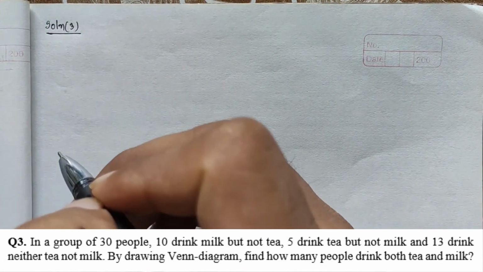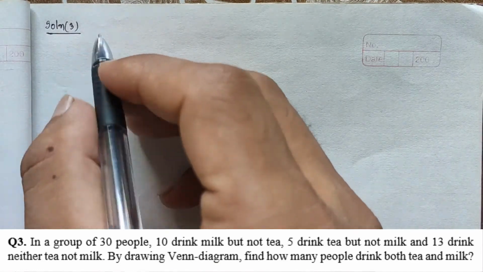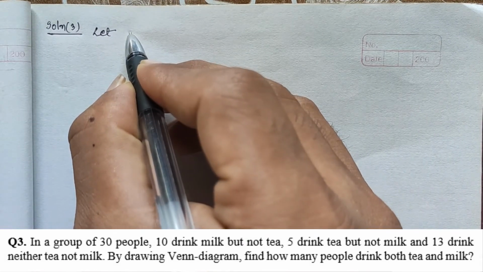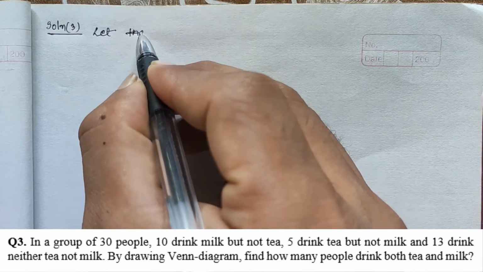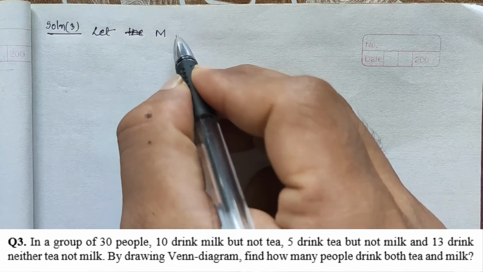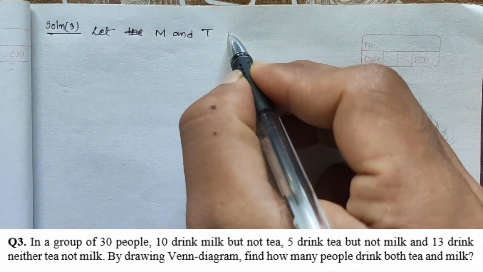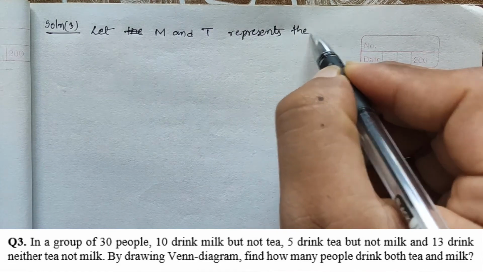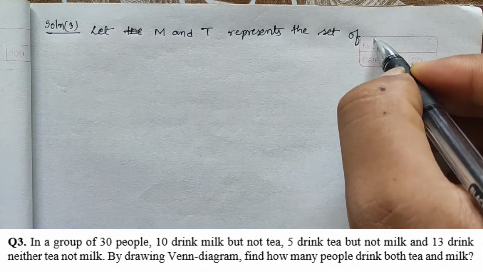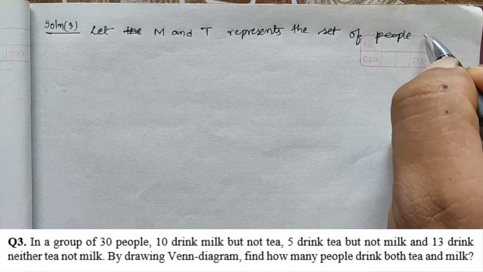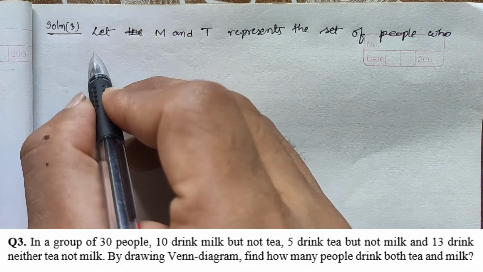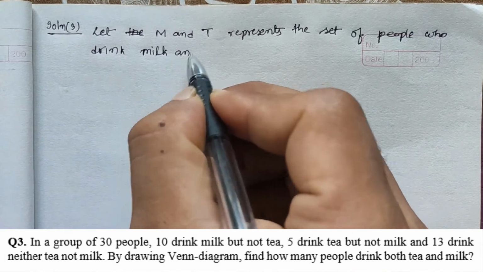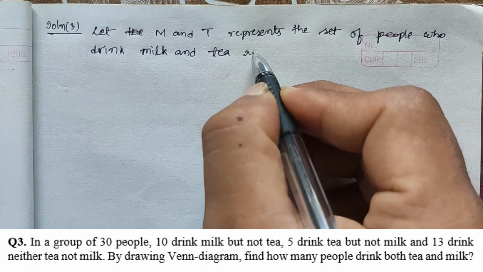So here in question number 3, first you have to write: let M and T represent the sets of people who drink milk and tea respectively.